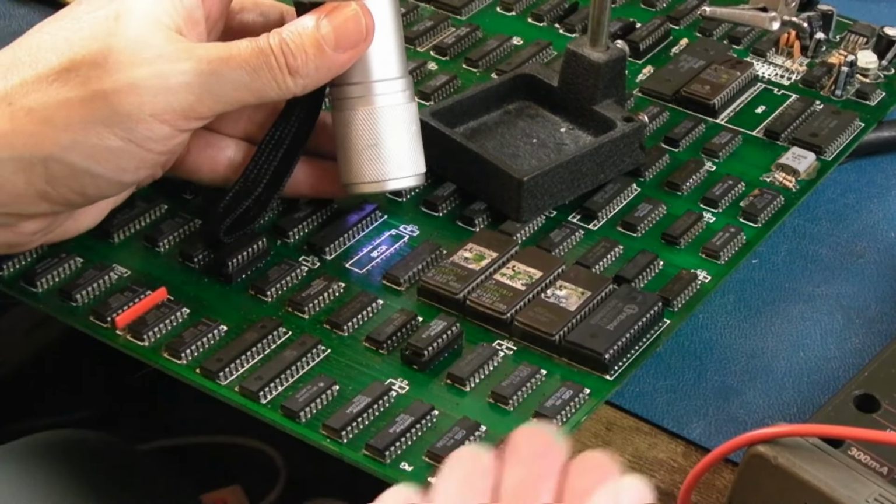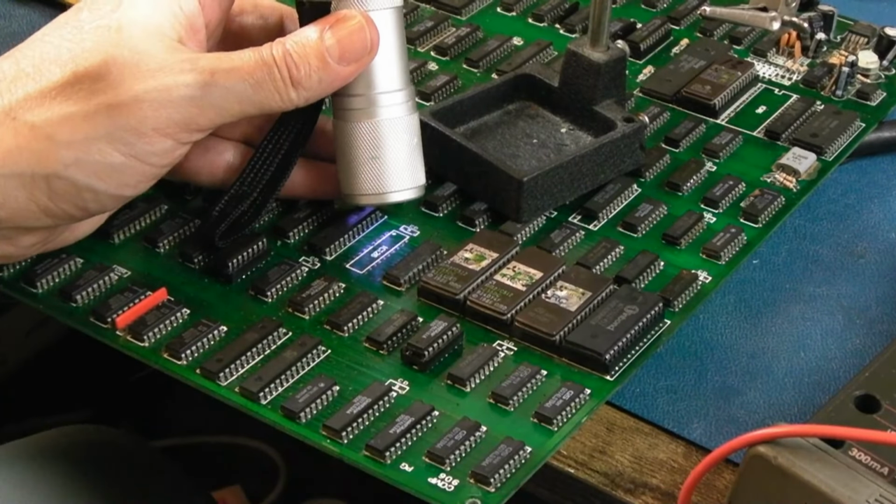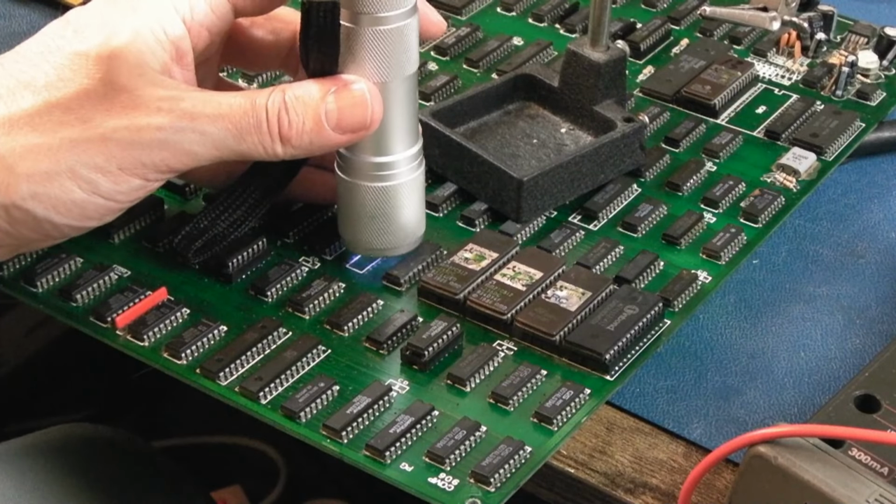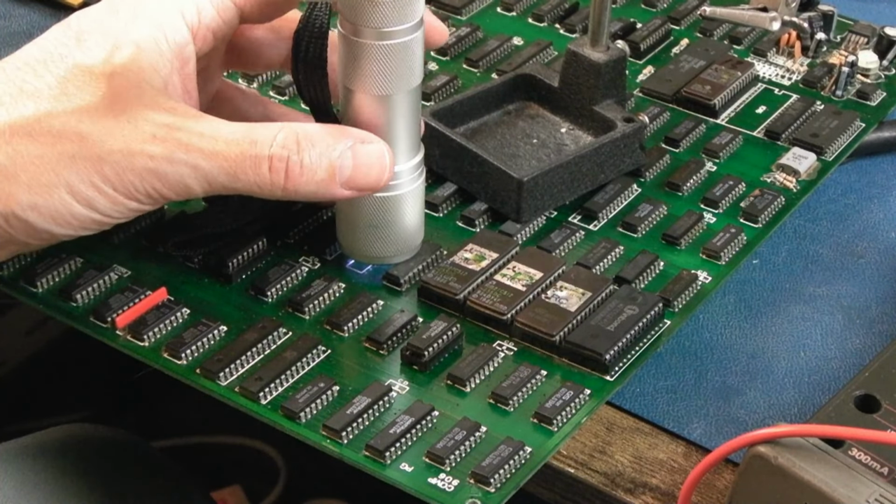It's a sign of the times, though. In other words, boards like this were built to a price back then, and this would have been an expensive board because it's huge.